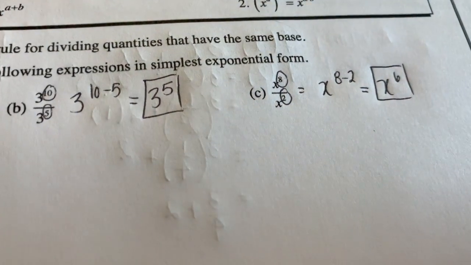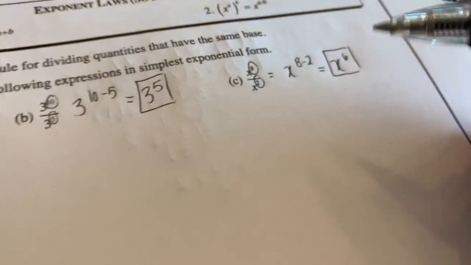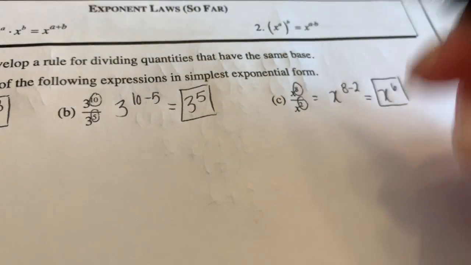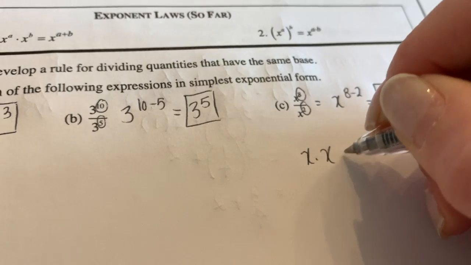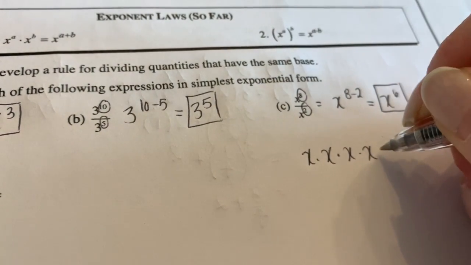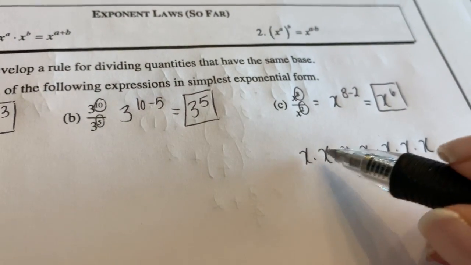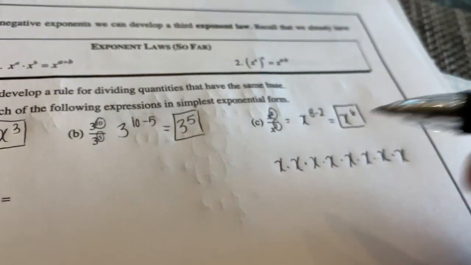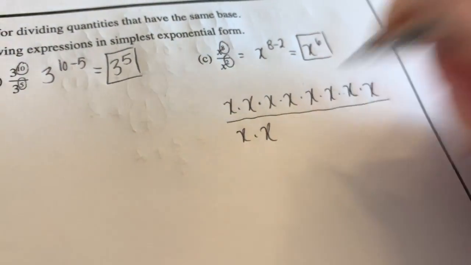I'm going to take one little moment to show you why this works, okay? Let's just use part C. Remember, when you're dealing with exponents, it's expanded or extended multiplication. So x to the 8th power is really x 8 times. So x times x times x times x times x times x times x. Okay? Is that 8? 1, 2, 3, 4, 5, 6, 7. Nope, times 8. Okay, and it's over x to the 2nd power, which is just x 2 times, which is x times x.